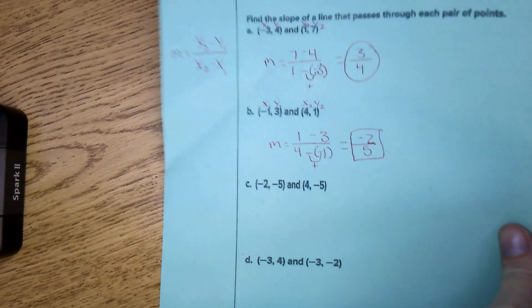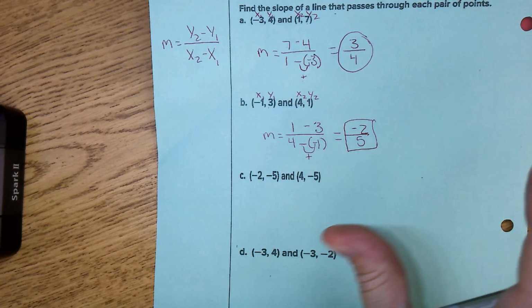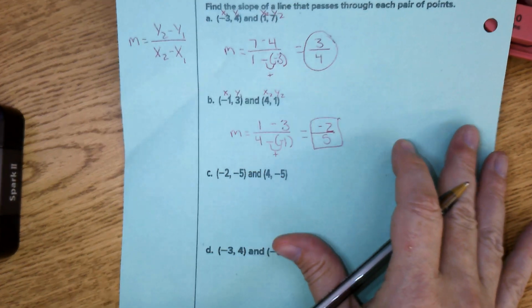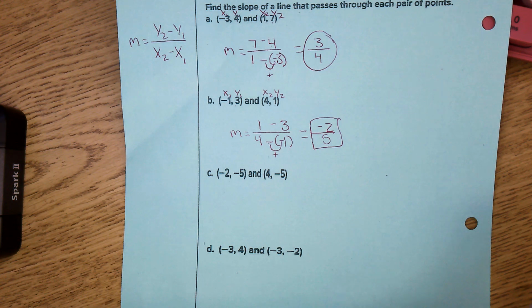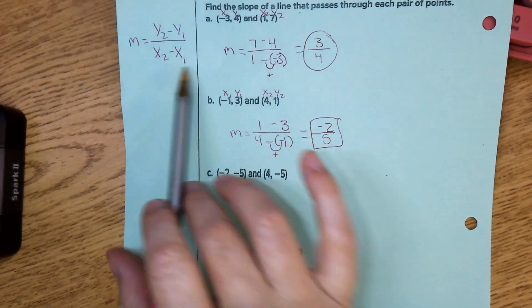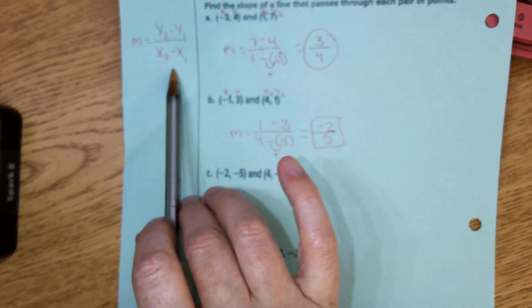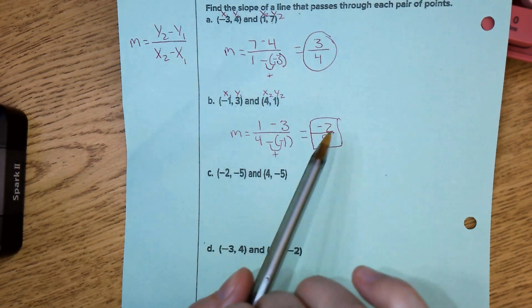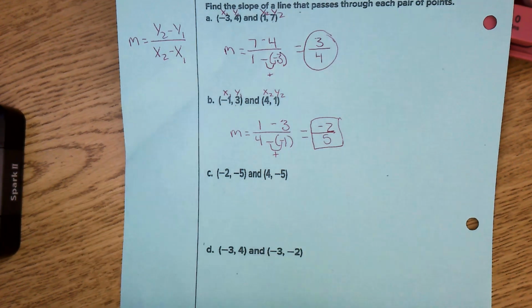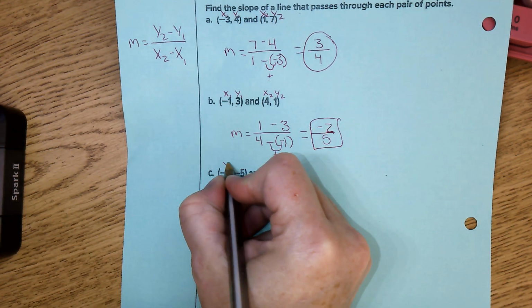All right, these next two show a pattern, and if you see the pattern, then you actually don't have to show your work. Everything else you do need to show your work. I gave you a formula. I've rewritten the formula several times. We've used the formula a number of times on the front and on the back. Okay, so I want to show you something with these next two.